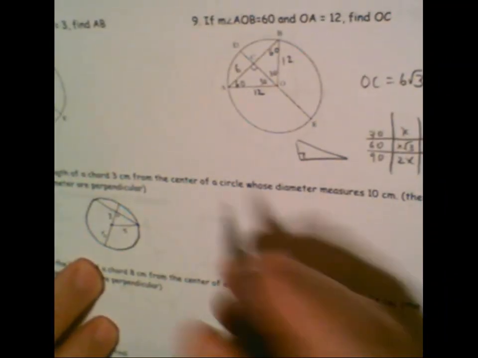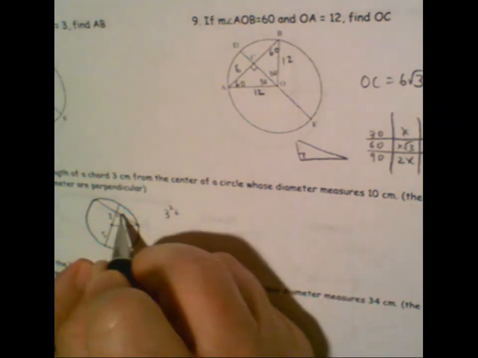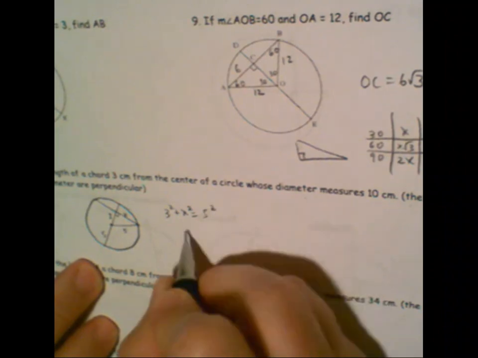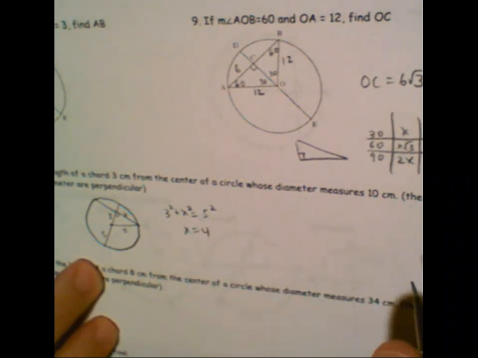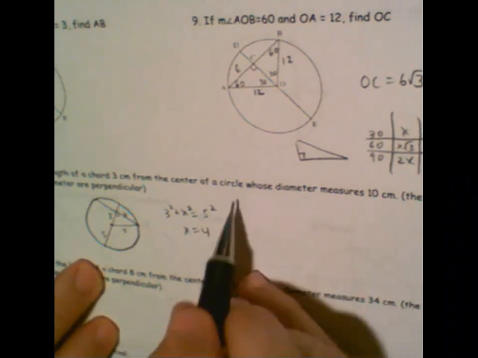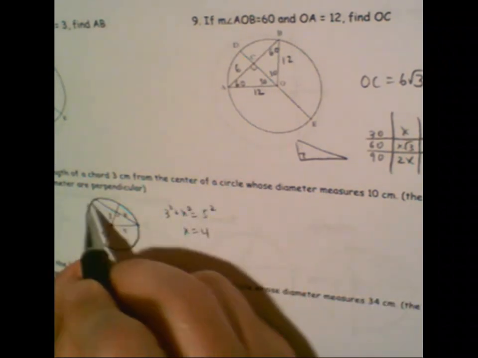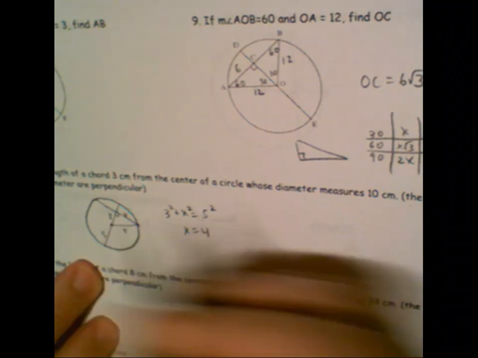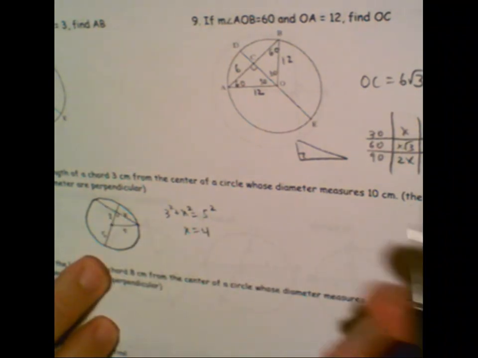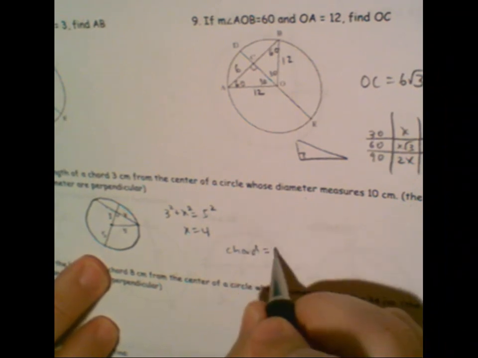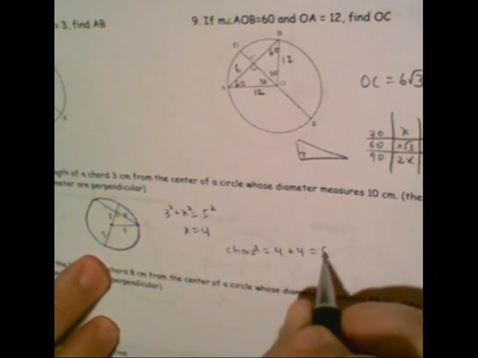If you do the Pythagorean theorem, 3 squared plus x squared equals 5 squared, x equals 4. But then the question is, find the length of the chord. If that's 4, then that's also 4, because the diameter is perpendicular to a chord. It bisects it. So the chord is equal to 4 plus 4, which is 8.